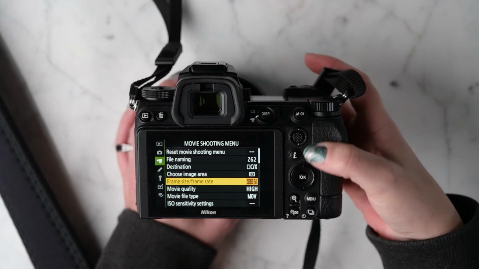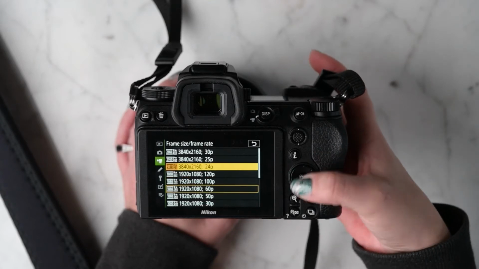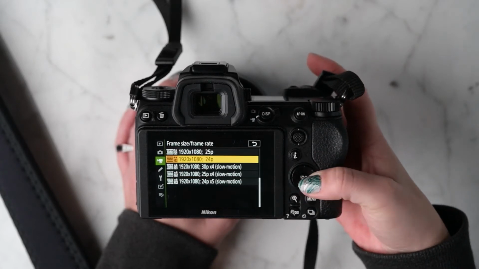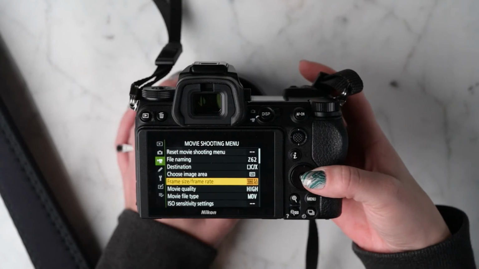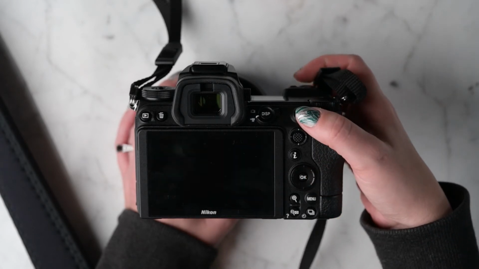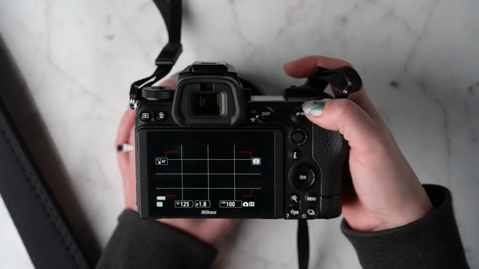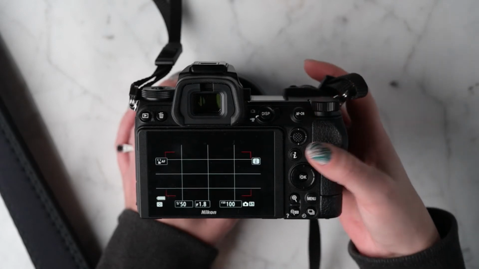Now let's say we were doing 24 frames per second. There is no 1/48th shutter speed, so we're going to go down to 50th of a second.